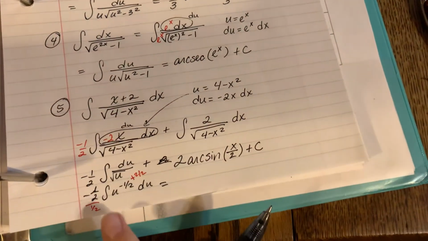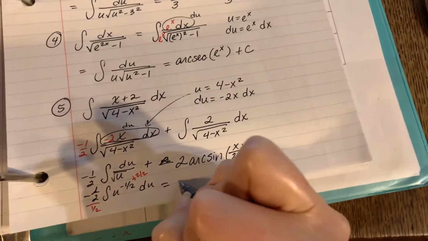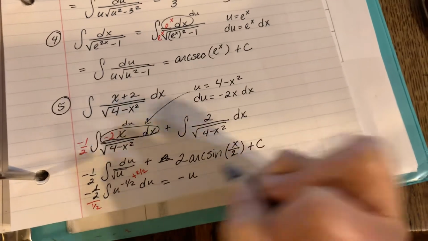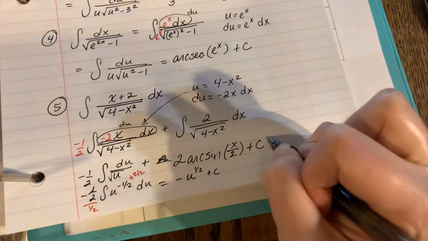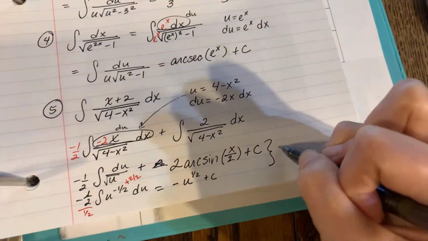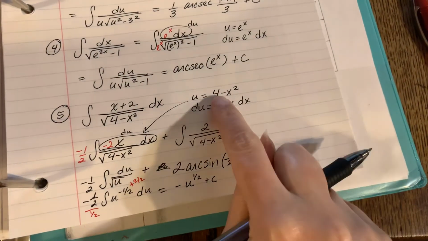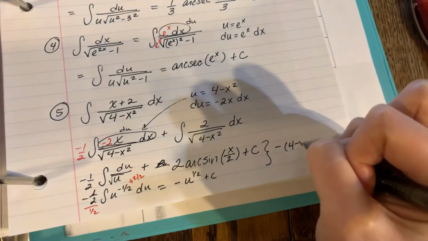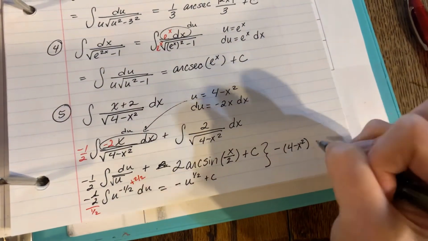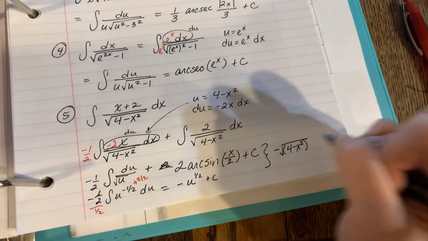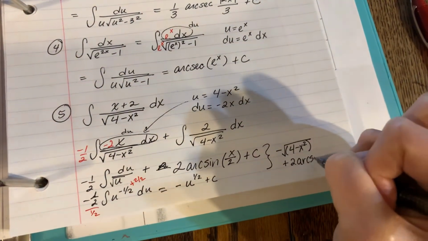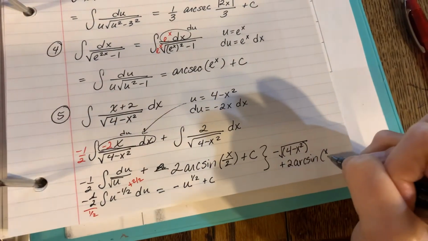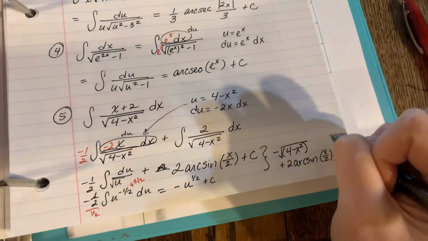So I get, sorry, I'm kind of running out of room, negative u to the 1/2 plus c. So altogether, I get negative, what was u? 4 minus x squared, square root, plus 2 arc sine of x over 2 plus c.